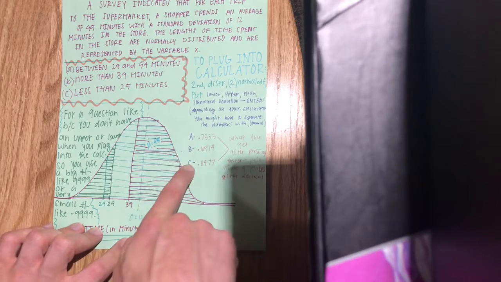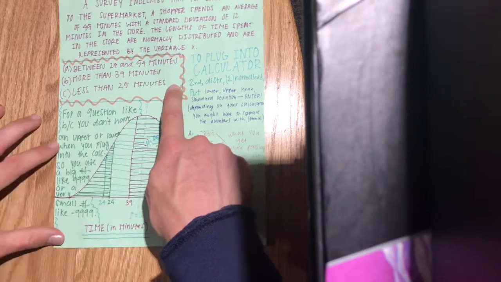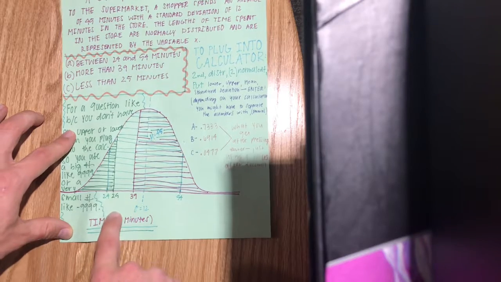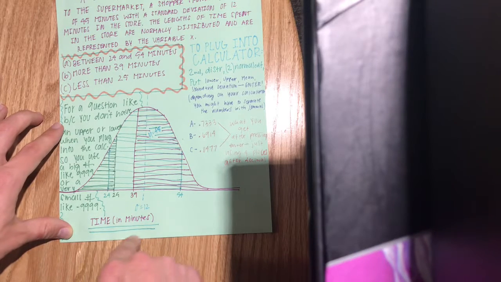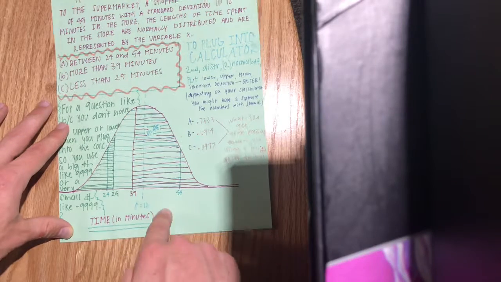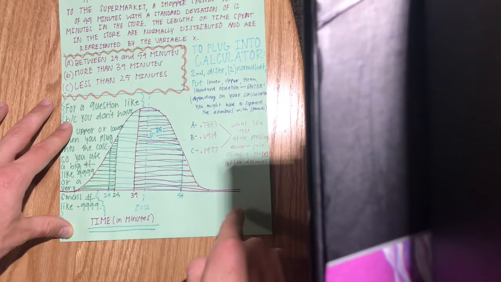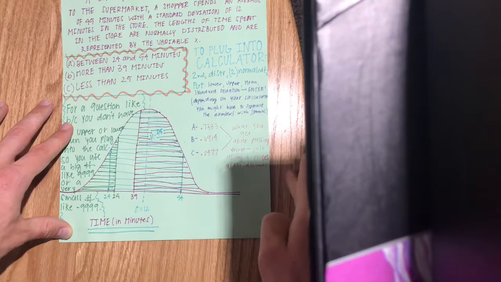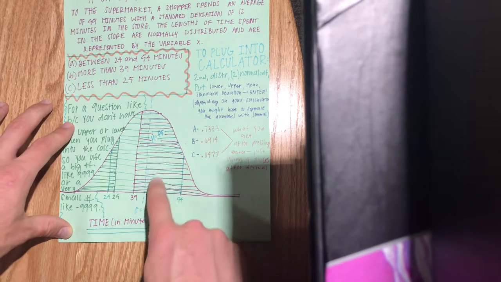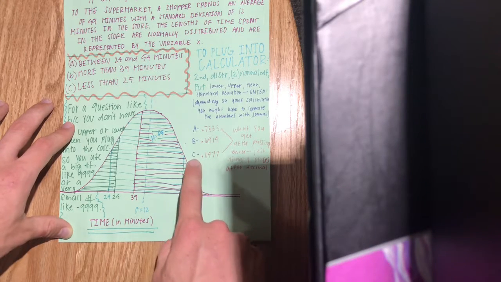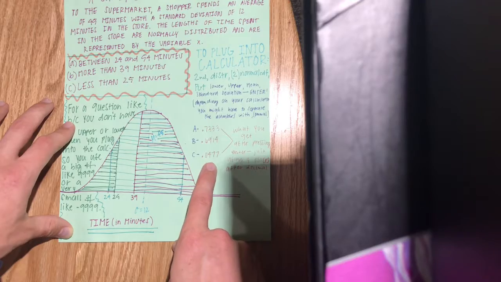And then for C, which is less than 25 minutes, you see that 25 is on the graph here, and it's shaded to the left. So that means that 25 in this case is going to be your upper number, so you need to have a lower number. The lower number could be still the same 9999, but you're going to have to add a negative in front of it. So it would be set up like this. Negative 9999, and then you would have the 25, and then you would have the same mean of 45 and the standard deviation of 12. And after you plug that into the calculator, you are going to get 0.0477.